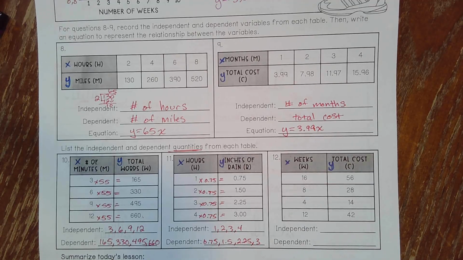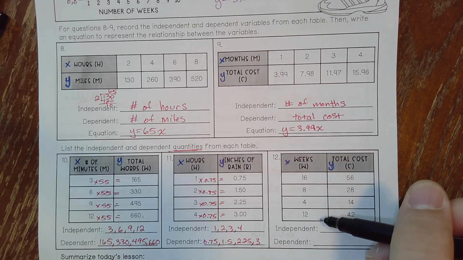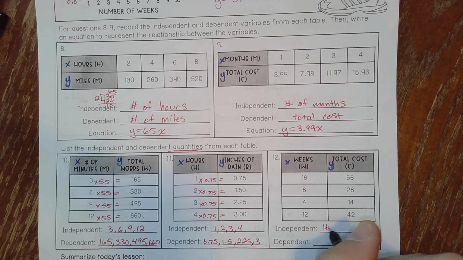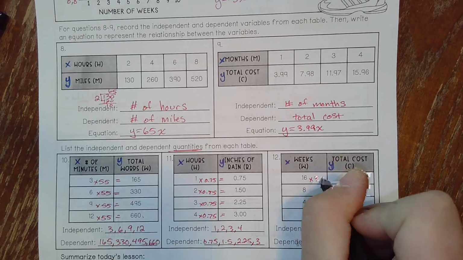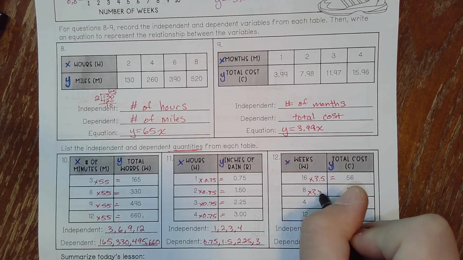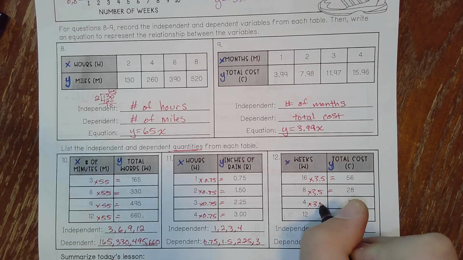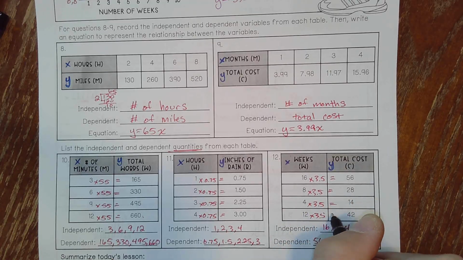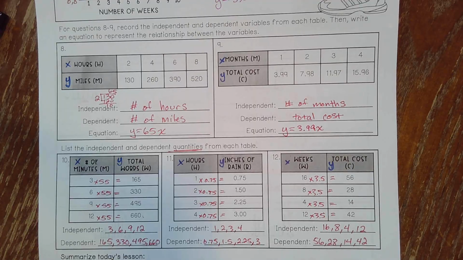When we look at number 12, independent quantities are going to be your x values: 16, 8, 4, and 12. Your total cost: 56, 28, 14, and 42. What's happening here is there's a multiplicative relationship of times 3.5 every single time. All right, so I hope this one was super helpful too. See you later.